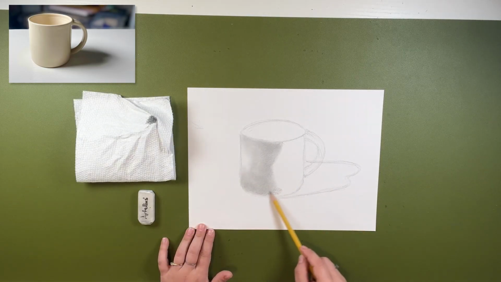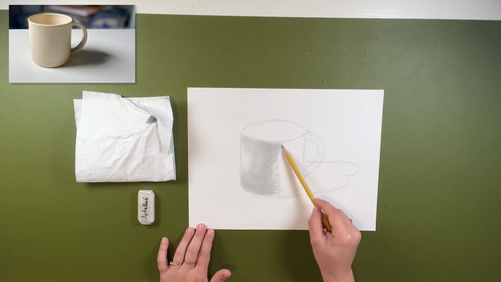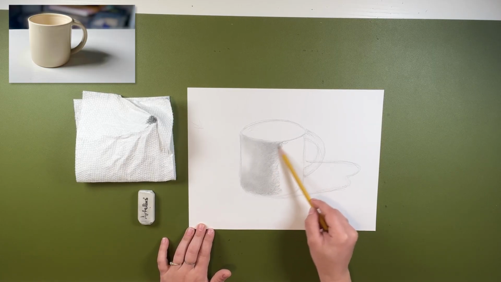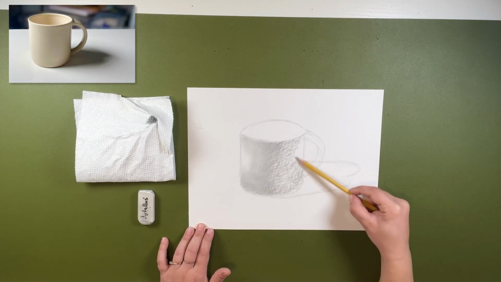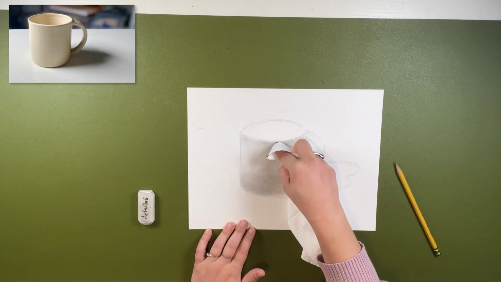Now the core shadow, this is the darkest part of my mug. It sits near the bottom edge, opposite of the highlight. So here I'm carefully adding the shadow by layering light values and blending.